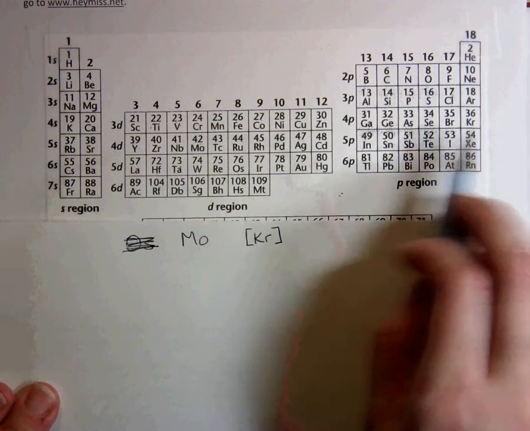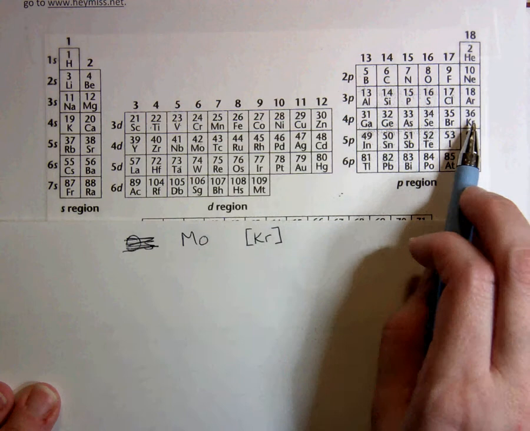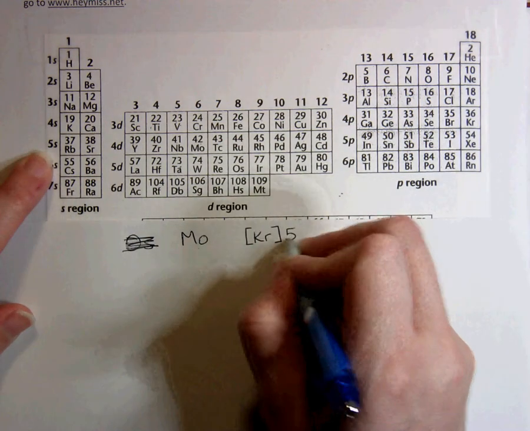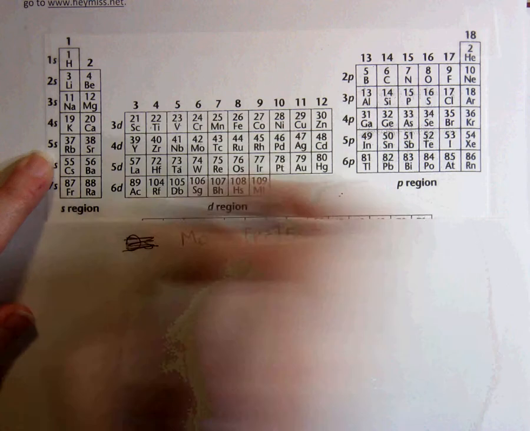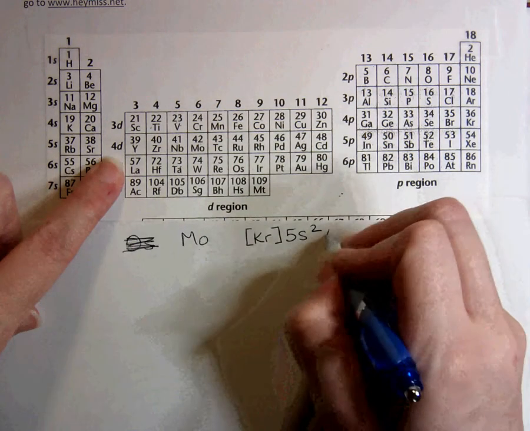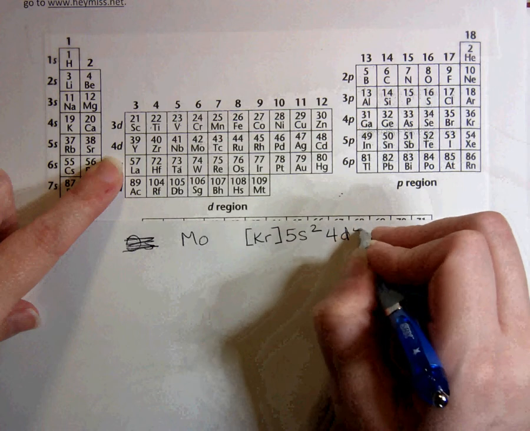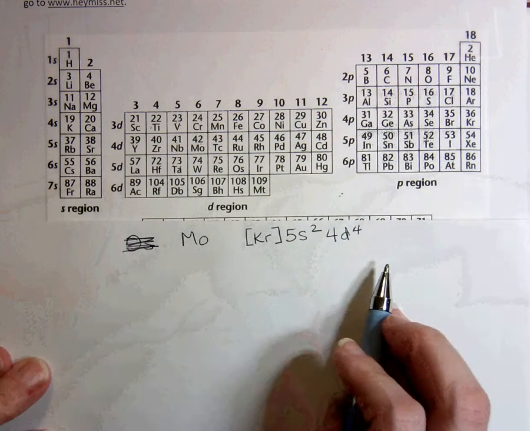So I went back to krypton, and then from 36 I'd go to 37, which means I start with 5s2 because there's 2 here, and then 4d, 1, 2, 3, 4. All right, that's all we have to do.